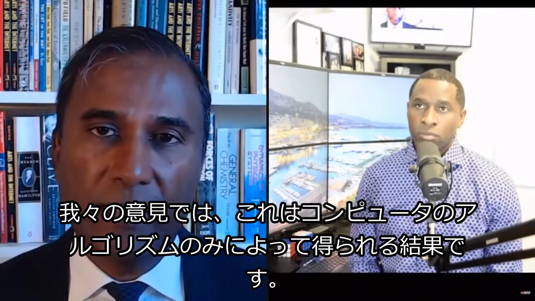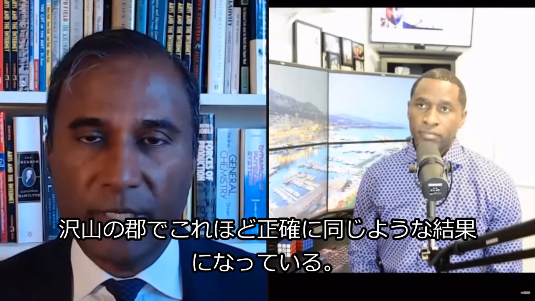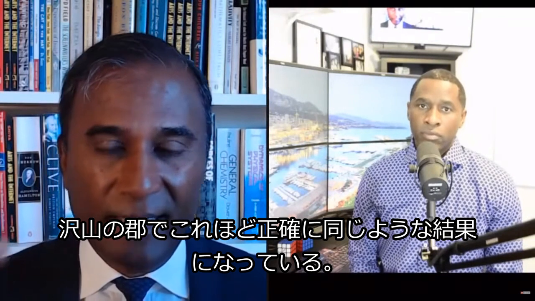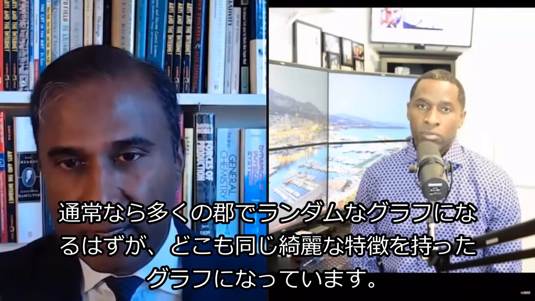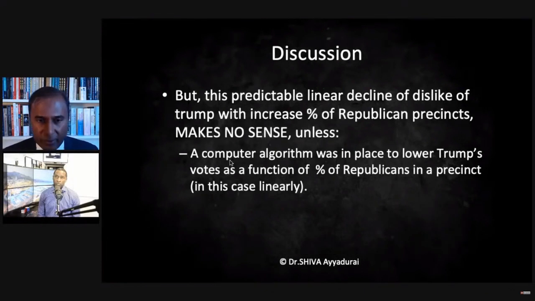Our position is that could only be done by a computer algorithm in such a precise way over so many precincts. Over so many precincts, you'd see some random fluctuations. You don't. You see a nice little line going there. What is the chance that the pattern we're talking about is just not a computer algorithm? That was a question Phil asked you, Benny.